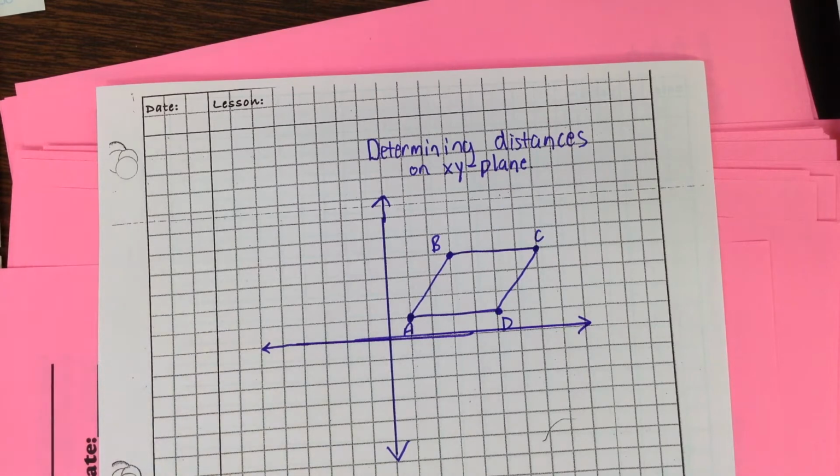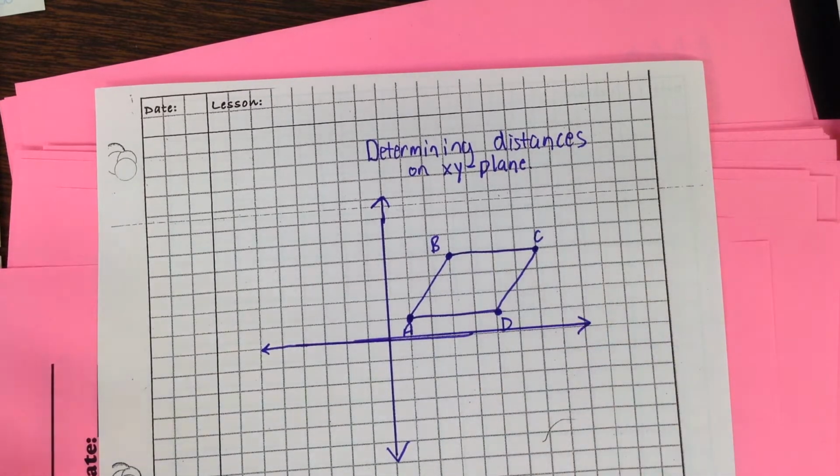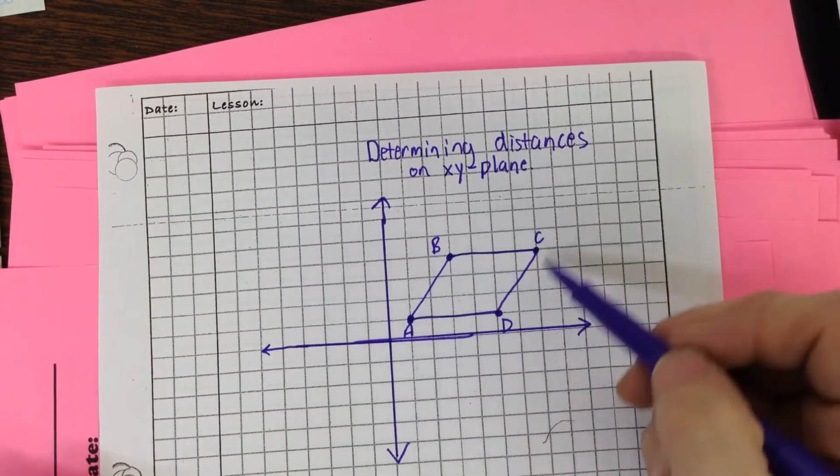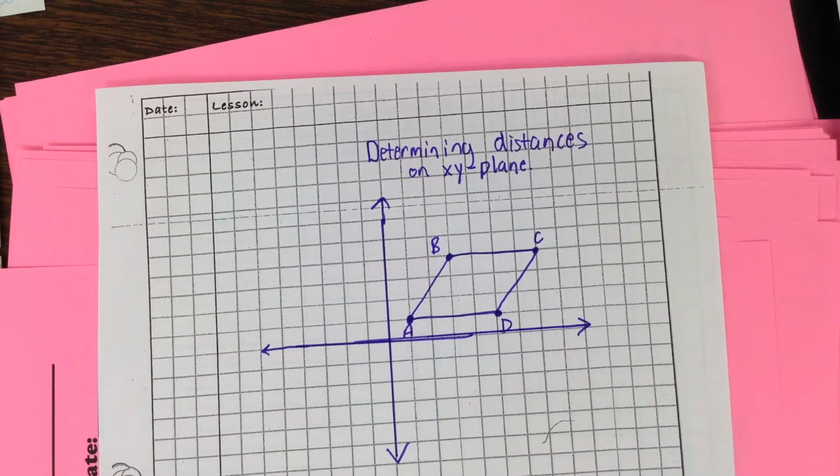So here's what's going to happen. We're basically going to have 4 points. Usually, they might be given to you. You might have to graph them, but I have 4 points right around here. I want to find the distance of these sides and see maybe this thing's a rhombus, maybe all the sides are equal, maybe they're not, maybe the opposite sides are equal. We're going to find that out.